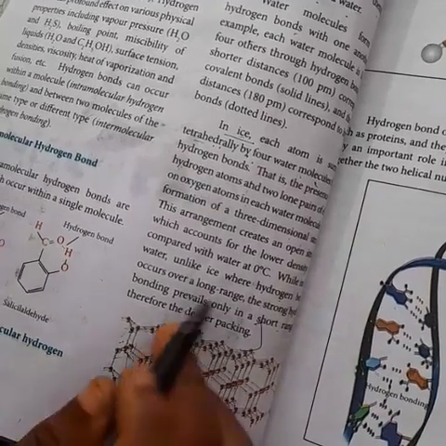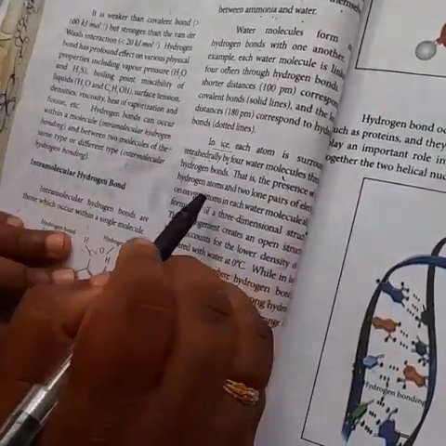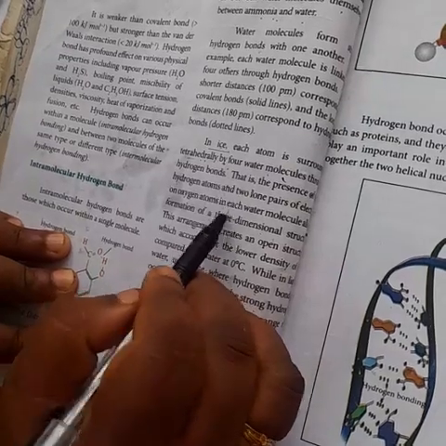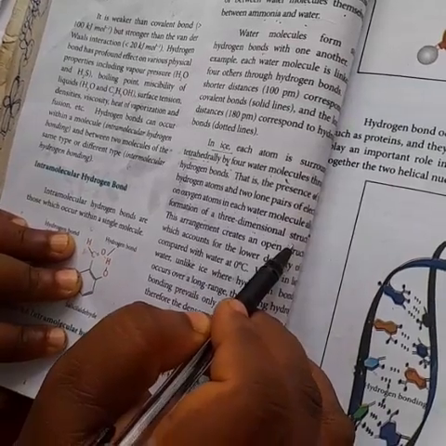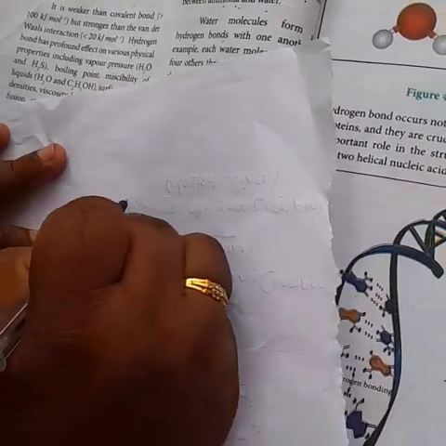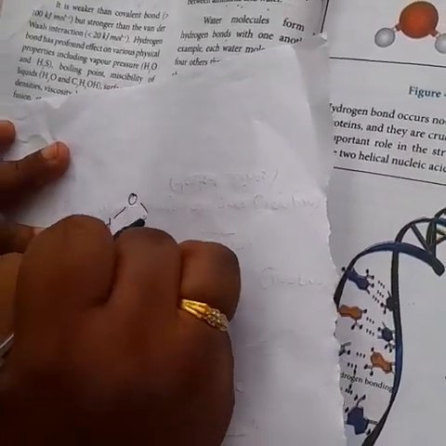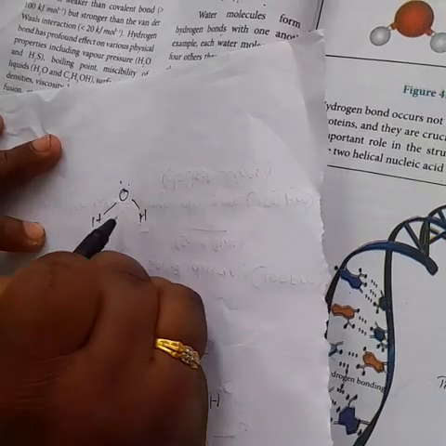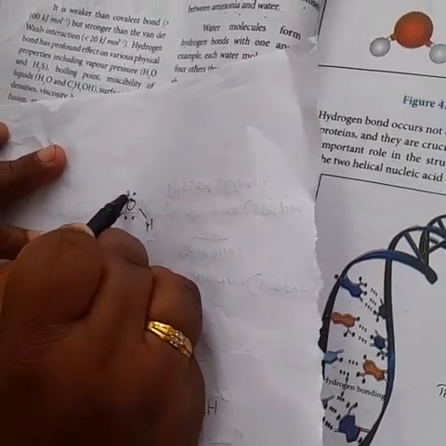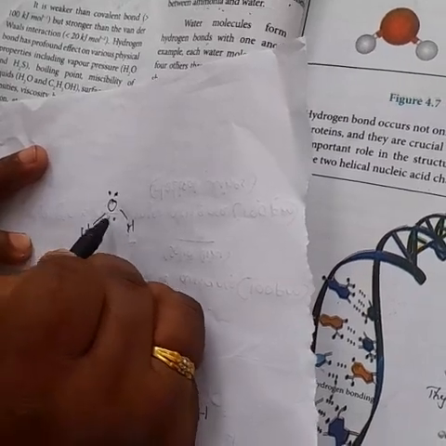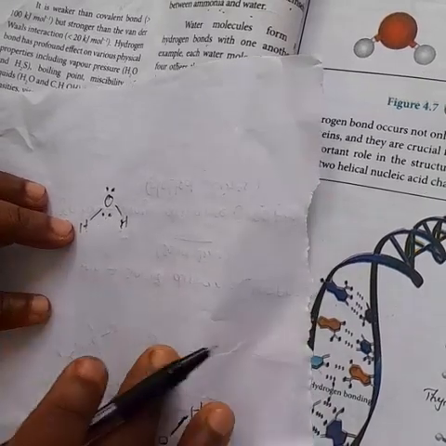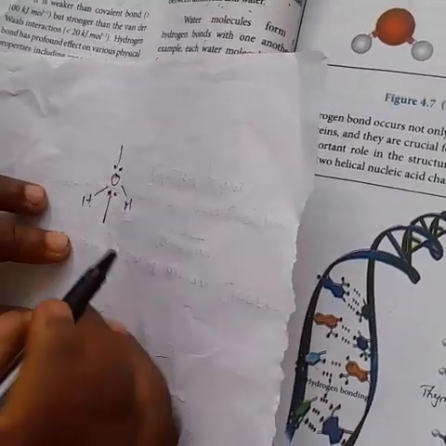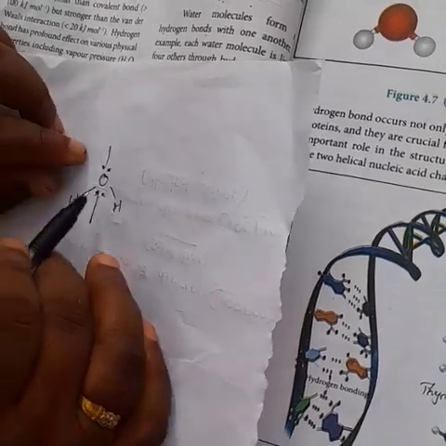The presence of 2 hydrogen atoms and 2 lone pairs of electrons on the oxygen atom in each water molecule allows formation of a 3-dimensional structure.